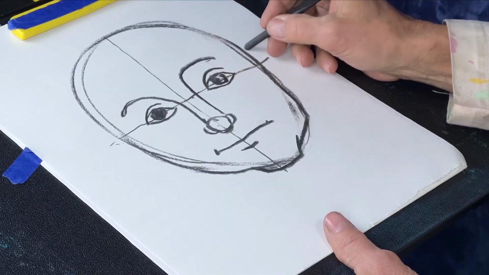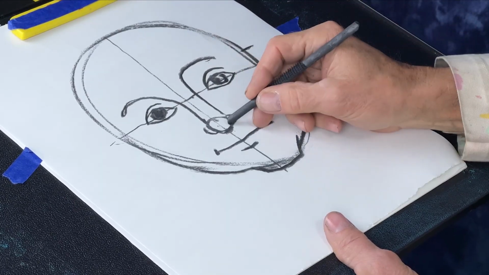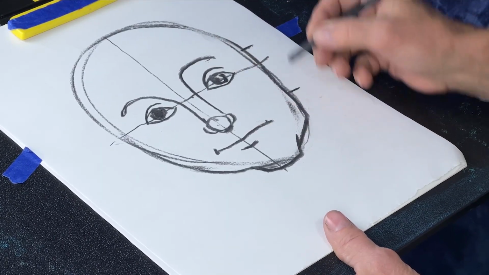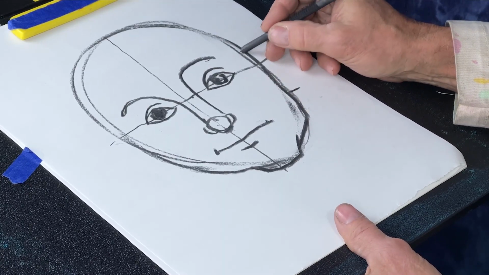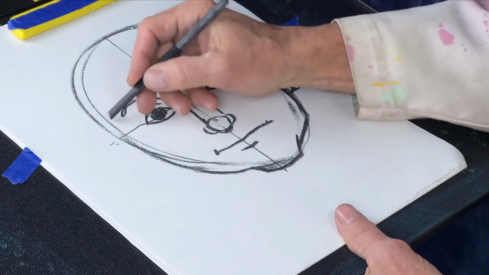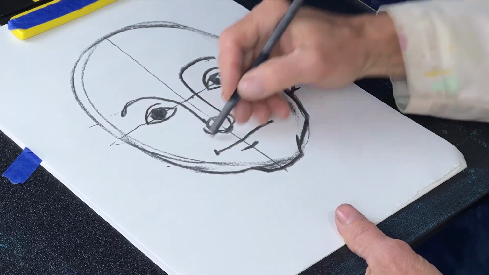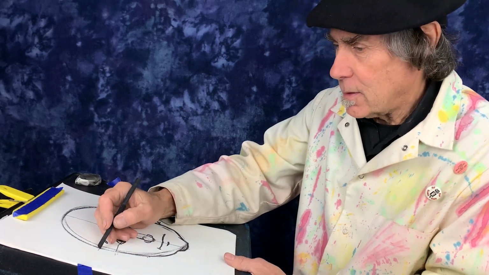Okay, so I'll put a little dash at the top of the eyes, a little dash at the bottom of the nose. Okay, so the ear is going to be there. It's going to look like a squished up oval. Want another ear? Sure. Coming right up.